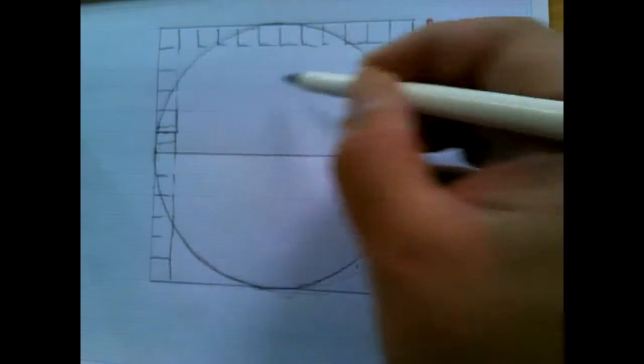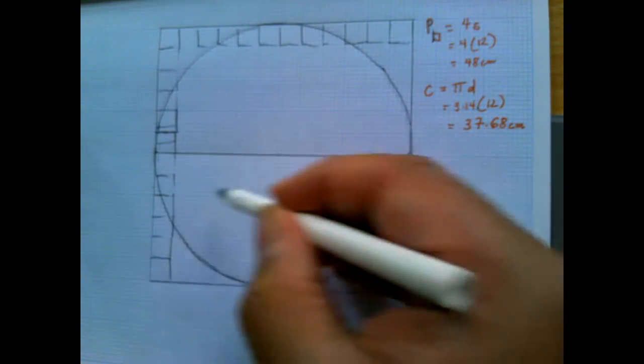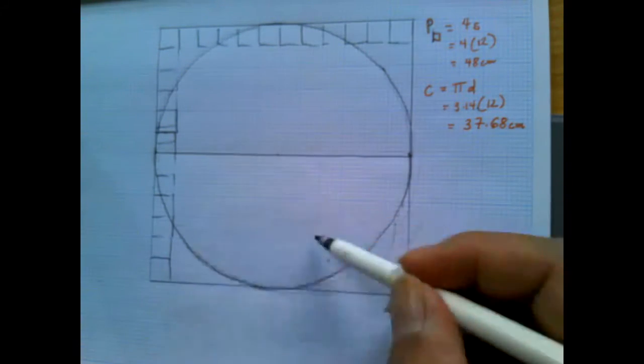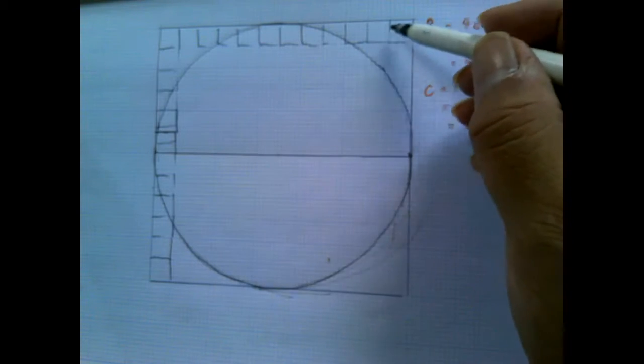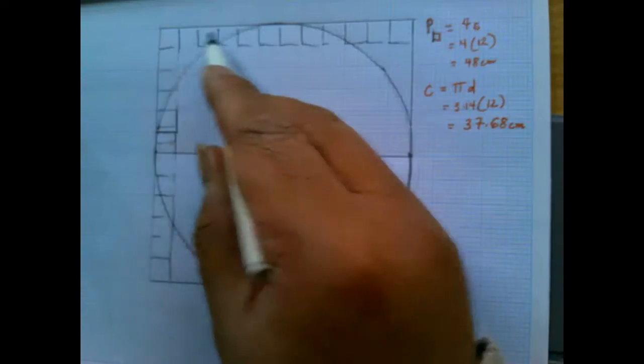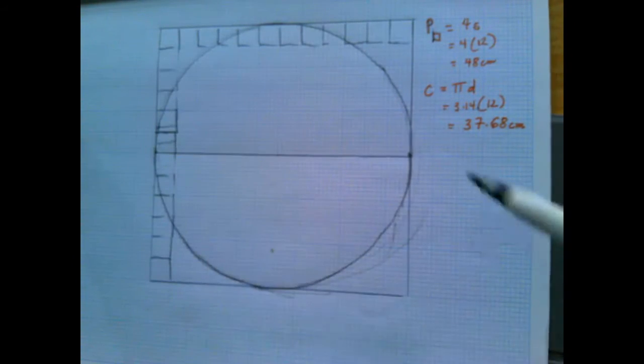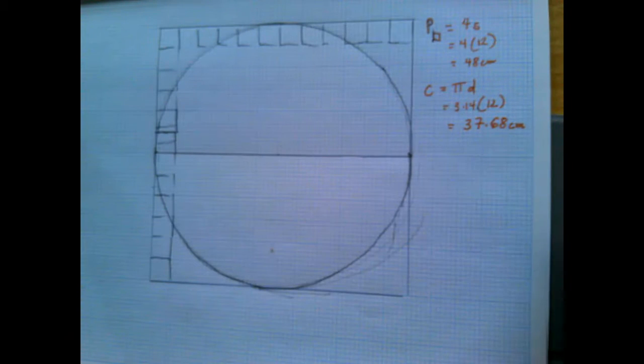So you really think that there are 12 here, all that goes around. And this number of squares is basically the area. So basically you draw all the little squares so that you get the area of the square.